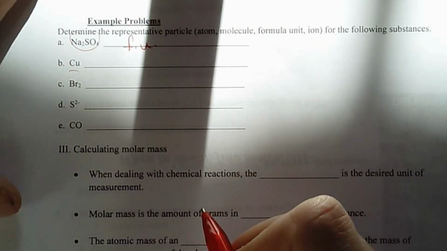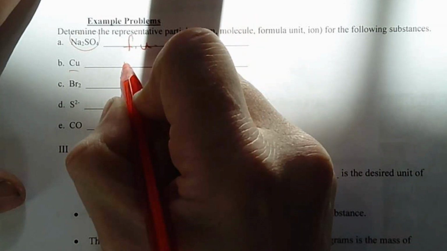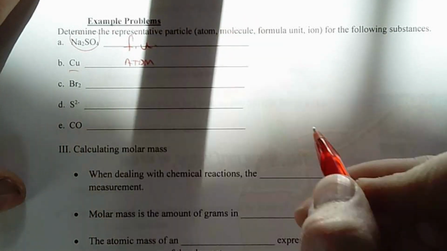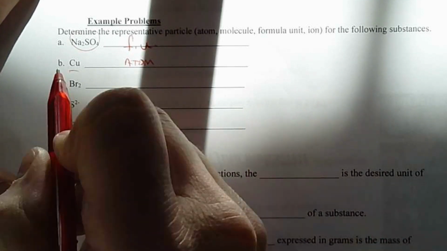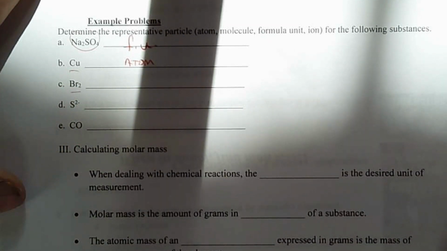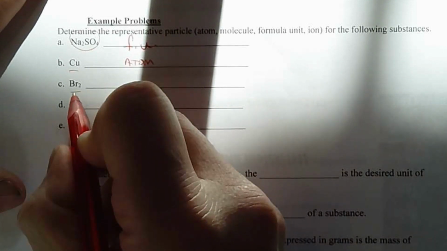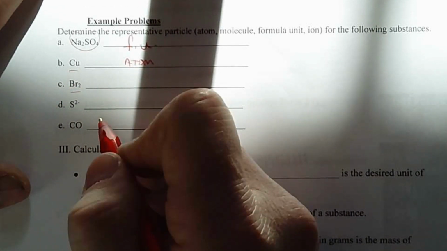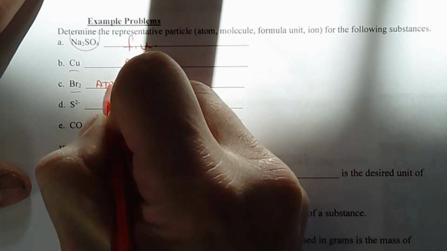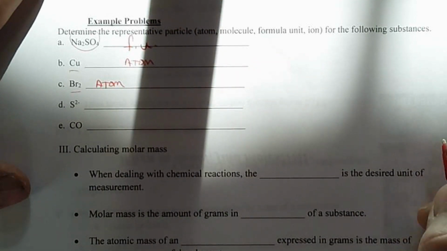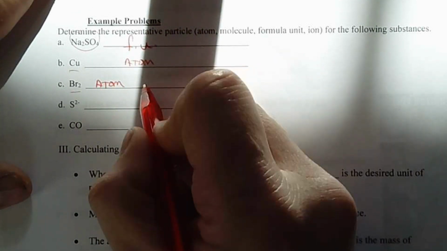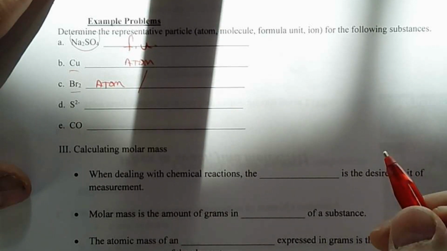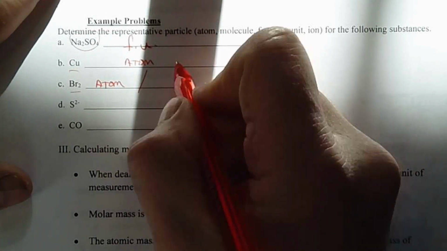The representative particle for Cu, well, that's an atom. Br2, well, this is where context is somewhat important. If you're talking about just bromine from an elemental perspective, that's an atom. But if a problem is asking you how many molecules of bromine, then it's referring to the Br2.